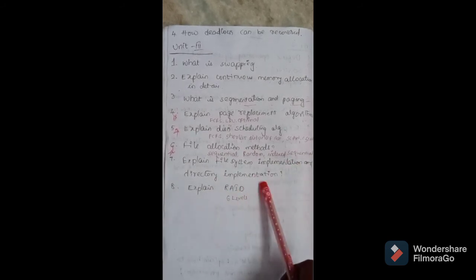Next, directory implementation is nothing but what all the files are going to be stored in a particular directory. How you store the directories, in which order you are storing, according to the date or the time or the memory required, according to the size of the directory. It depends upon all these things. So we have levels of directories in this, and you have to explain those levels.